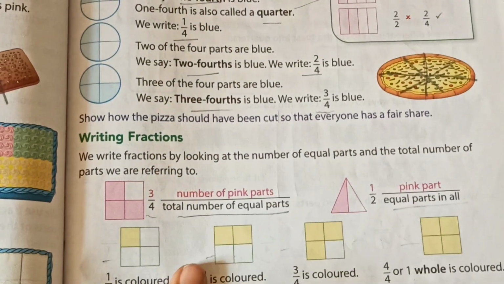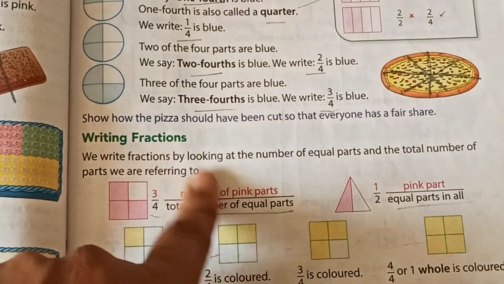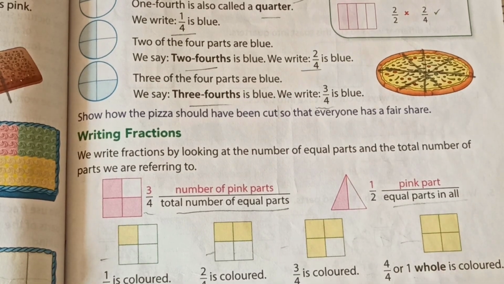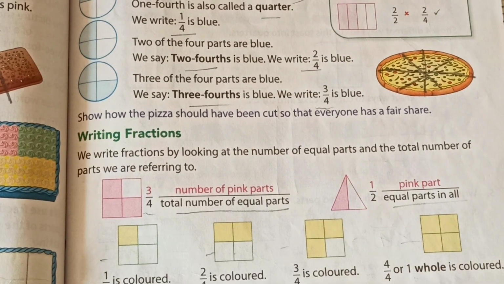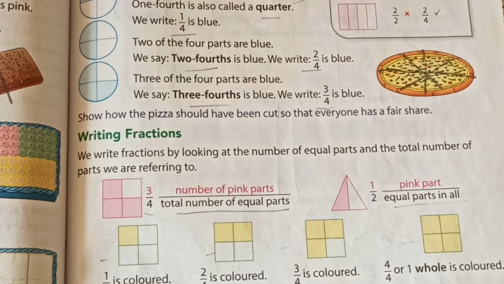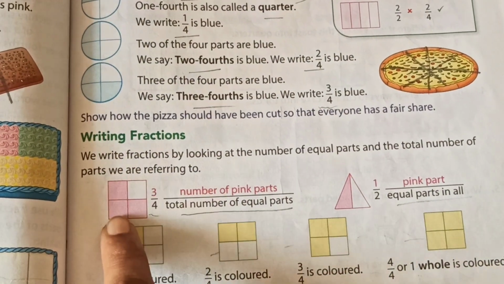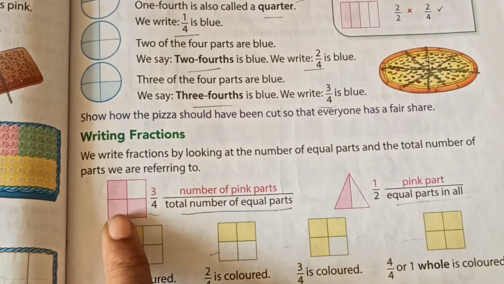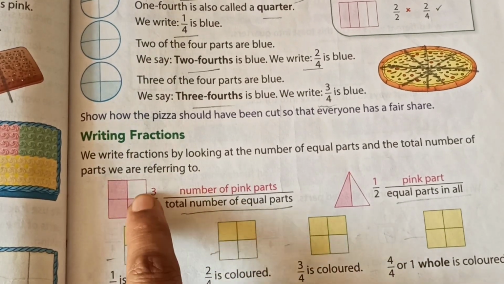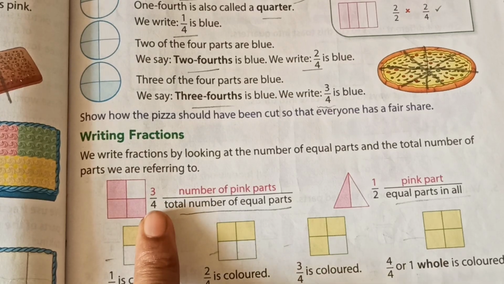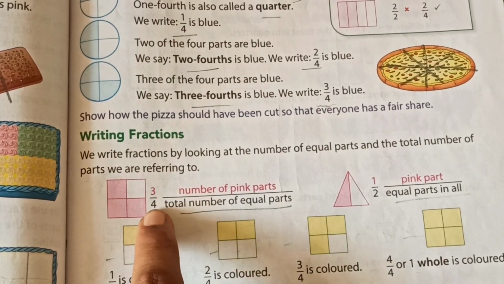Next subtopic, writing fractions. How do we write it? We write the total downside, and the colored parts upside. You can see 3 colored parts in pink, so 3 upside, and total parts 4, so 4 downside.